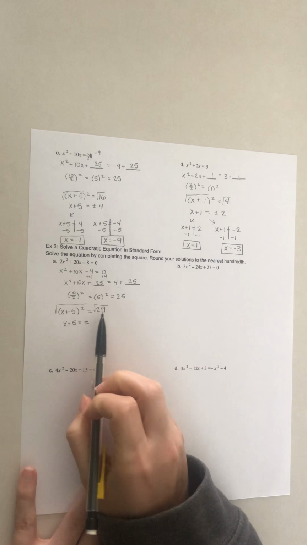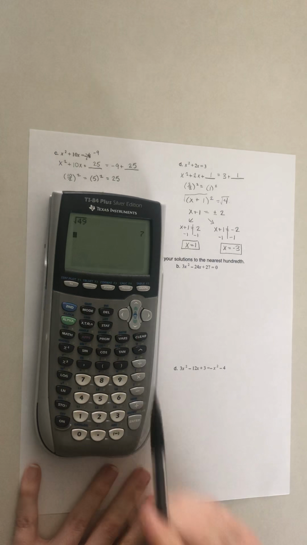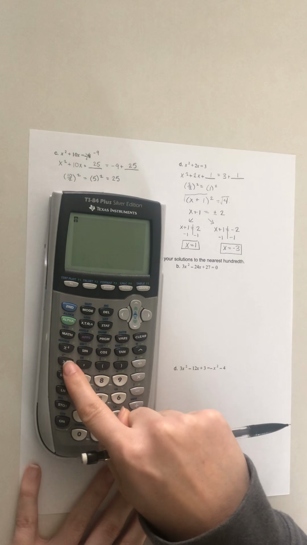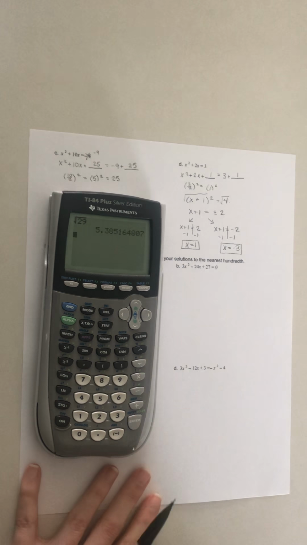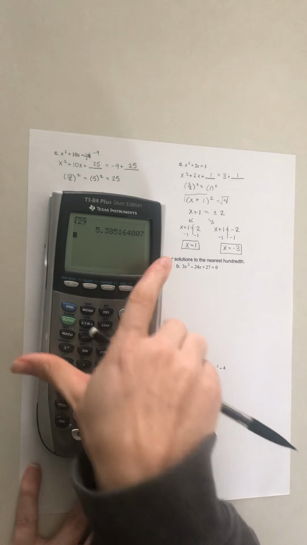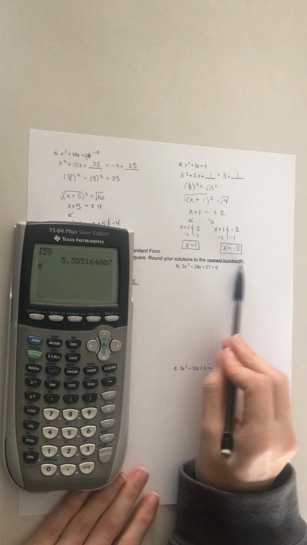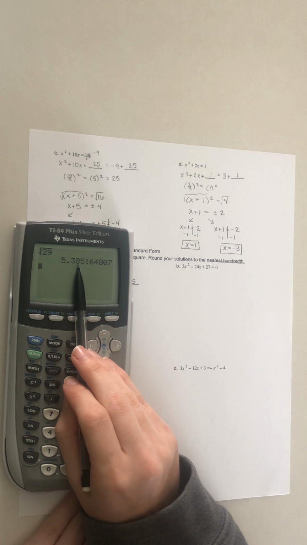Square root of 29 is not a perfect square, so we are going to have to use our calculators. Okay, so once again, you're going to press the second and then the square root button. Okay, I'm going to type in 29 and then press enter. Okay, our directions do say round to the nearest hundredth. So that is this number right here. So we're going to look at the number after. So since it's a 5, we're going to move this one up. So it's going to be 5.39.